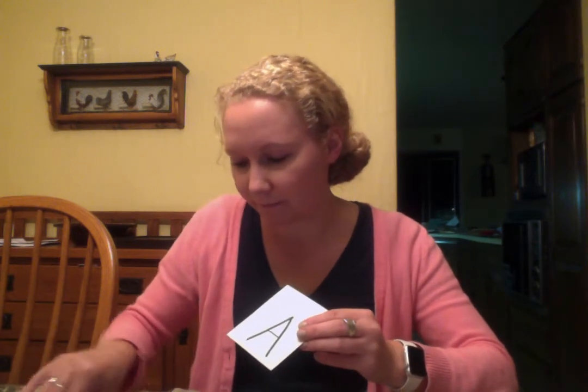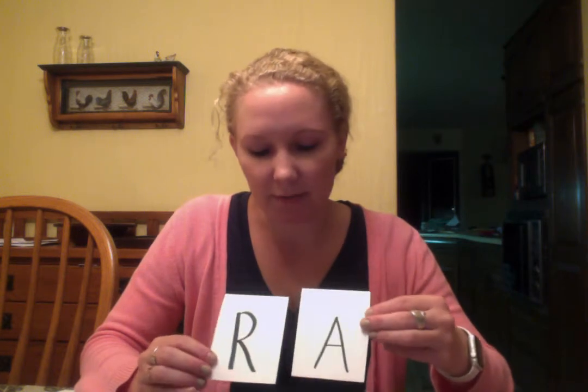The same thing would be done for uppercase letters for letter ID. If I was doing letter sounds, which would be a separate intervention, I would say, point to the letter that makes the A sound, and the student would select the letter.